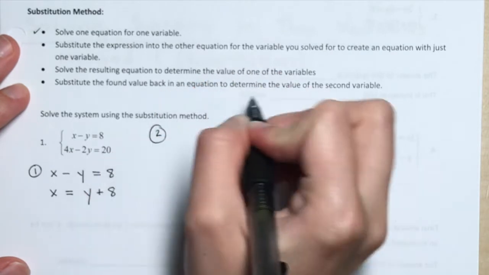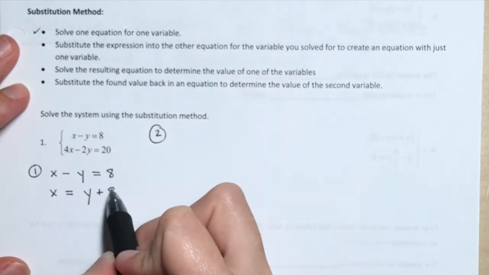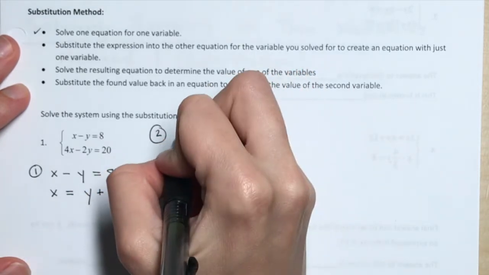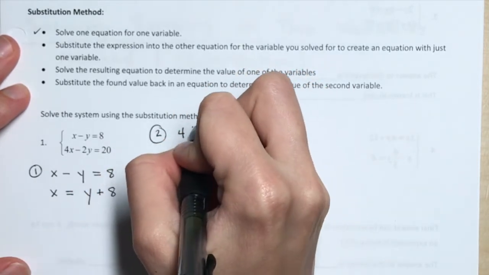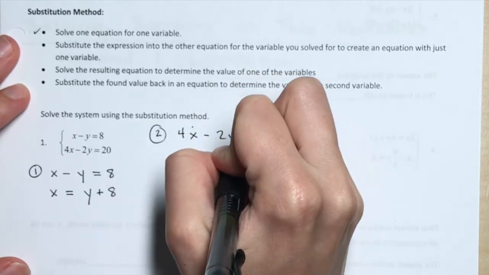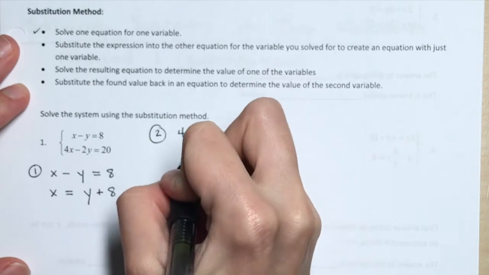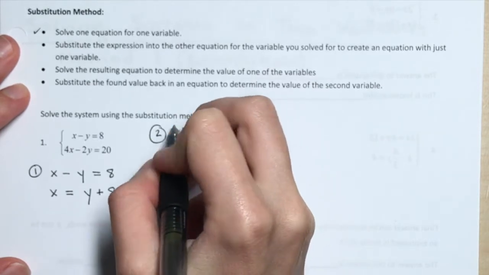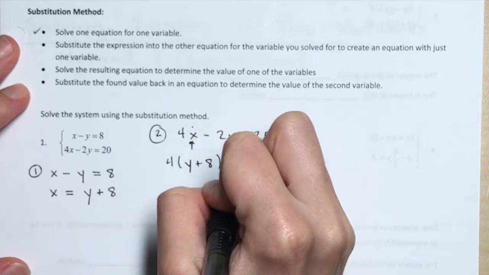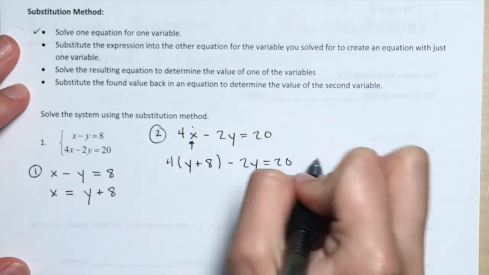So step 2, we're substituting this into our second equation for x. So I'll go ahead and rewrite the whole thing over here. And then we're plugging in for x. So we've got 4 times y plus 8 minus 2y equals 20.